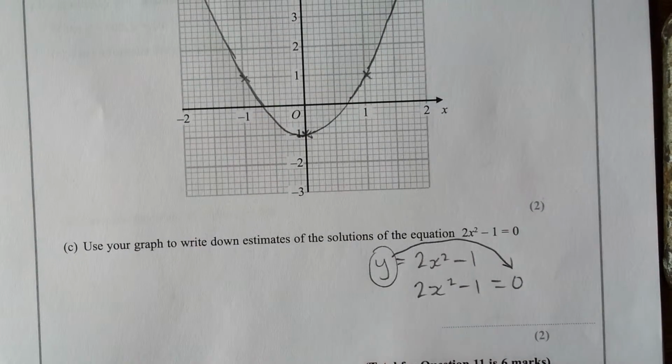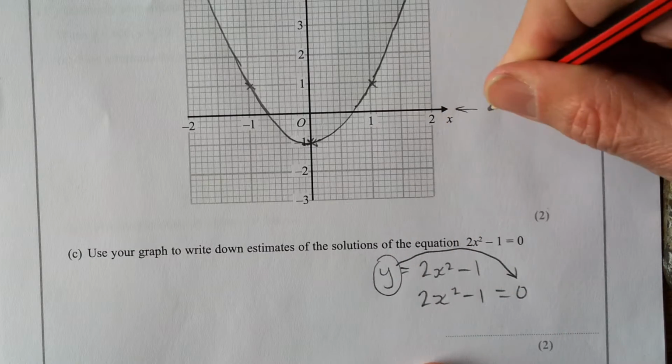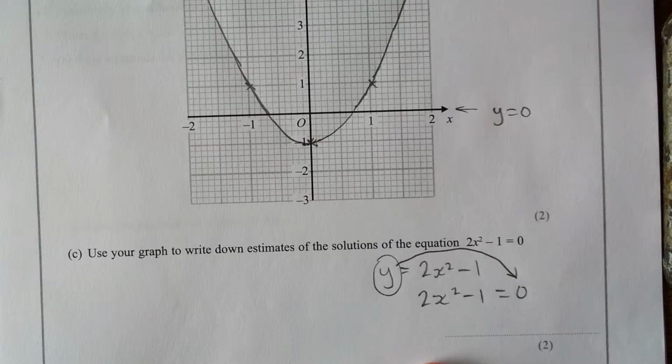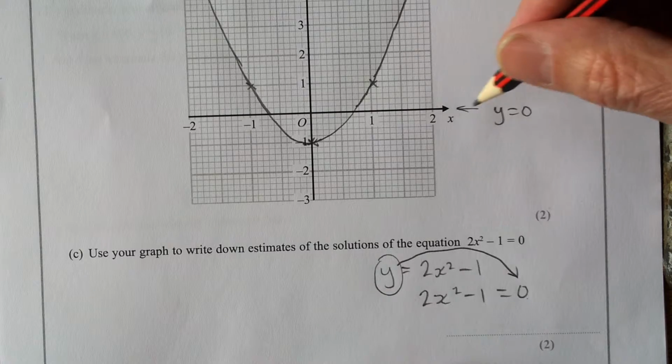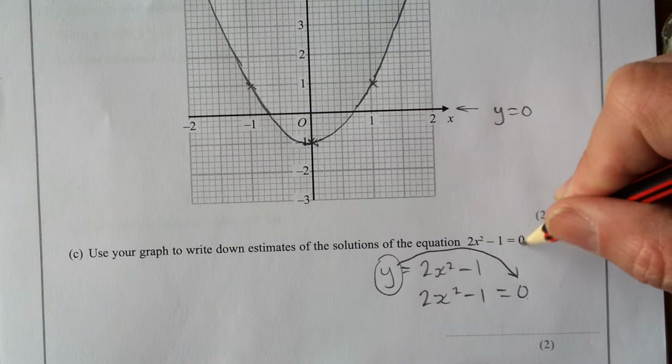Now try and remember the equations of lines. The x-axis is the line y equals 0. That has the equation y equals 0. The y-axis has the equation x equals 0. Now we want the values for y equals 0. So let's look along the line. This is the line here. So 2x squared minus 1 equals 0.